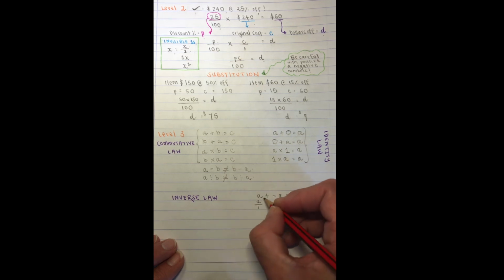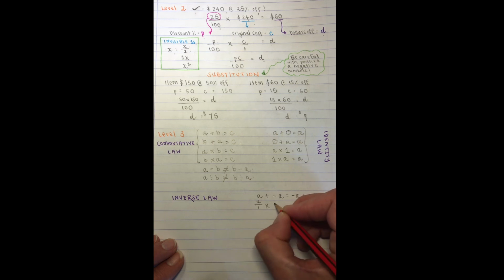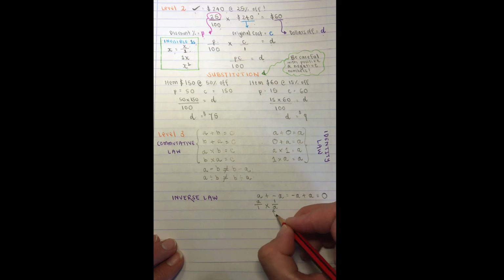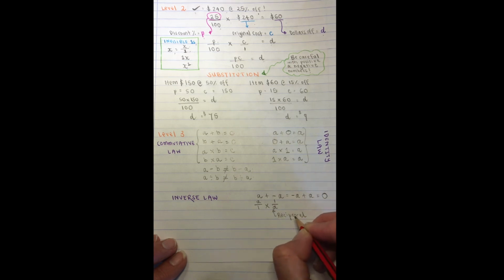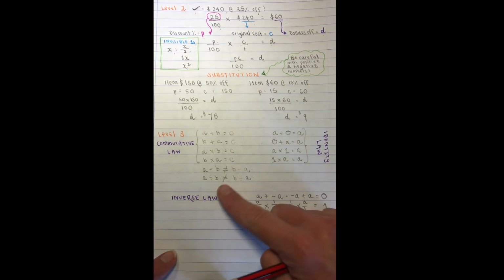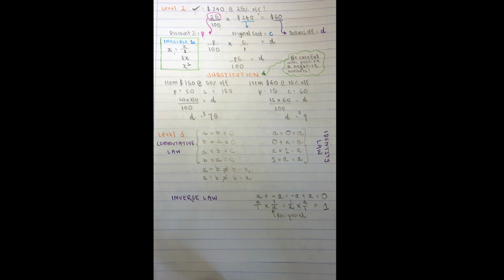And one last law of the universe. A number divided by 1 multiplied by its reciprocal. You remember that from when you were little and you were multiplying fractions? So this is called its reciprocal, is the same as saying, just like above, the reciprocal multiplied by the number, and it always equals 1. That's called inverse law.